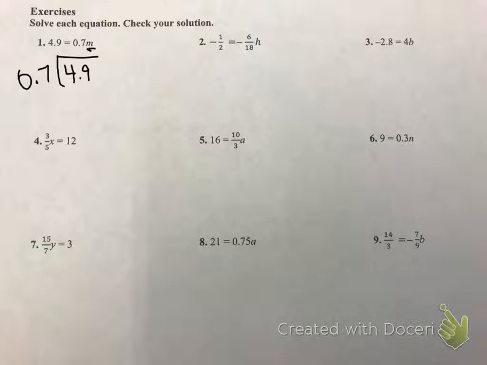Well, remember, since we have a decimal on the outside, we've got to move it to make it a whole number, which means we move it the same number of times on the inside. So what we're really looking at is 7 on the outside and 49 on the inside. 49 divided by 7 is 7, therefore m equals 7.